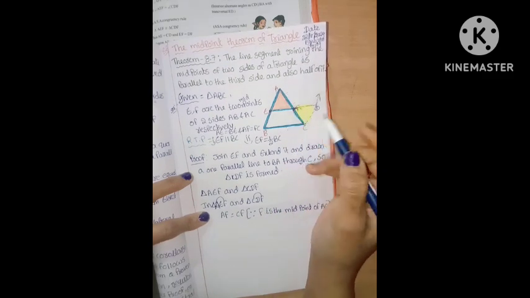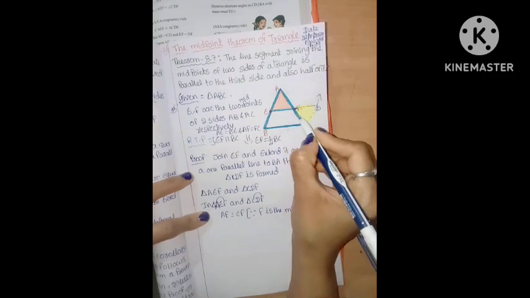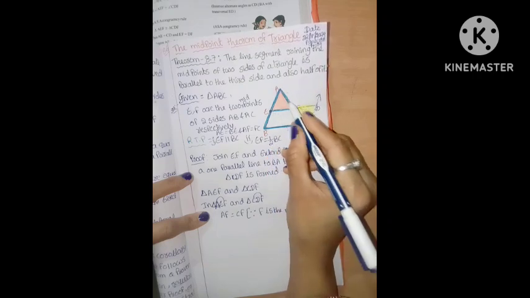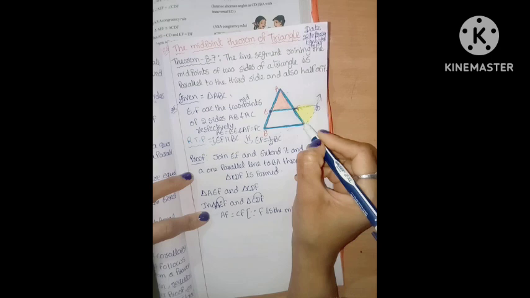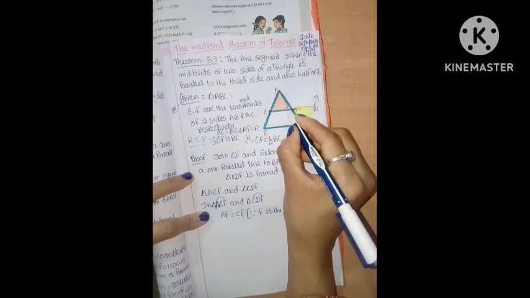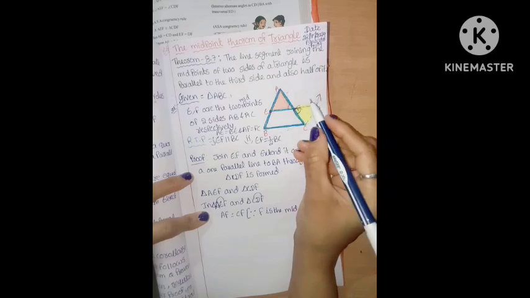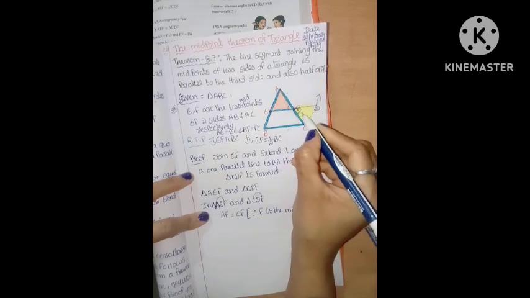Here we have the intersecting lines, this line and this line. Whenever two lines intersect each other, vertically opposite angles are equal. So this angle is equal to this angle.